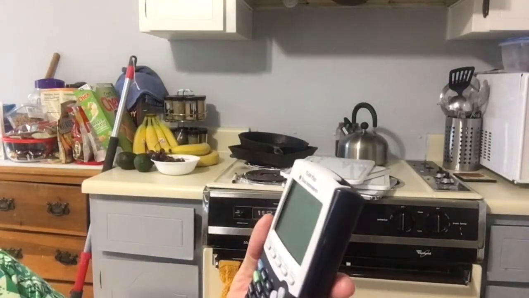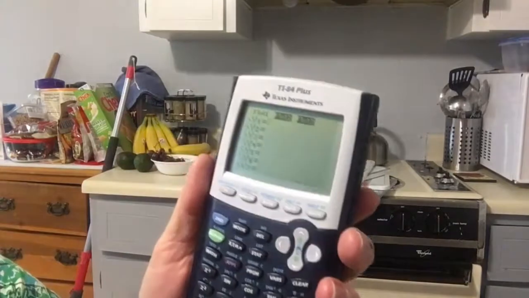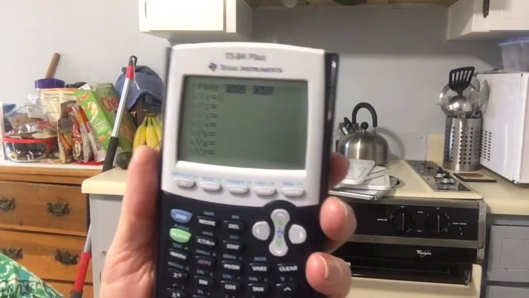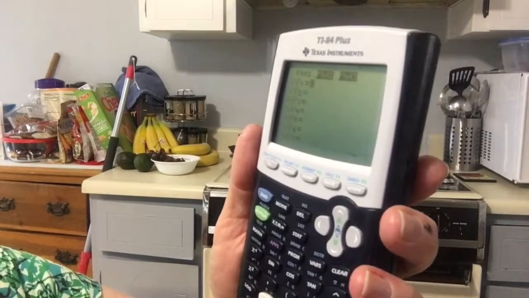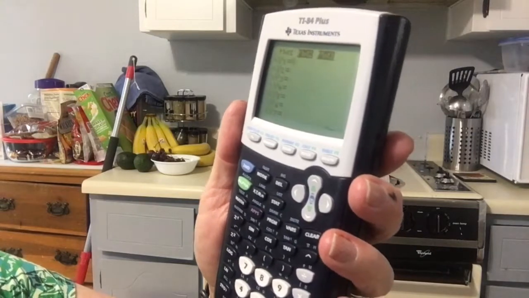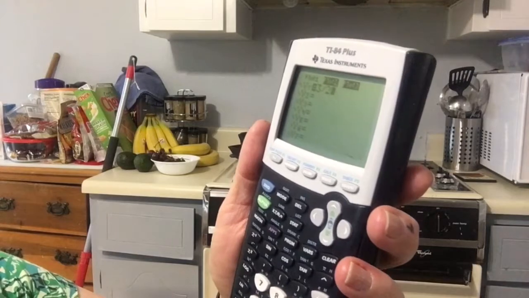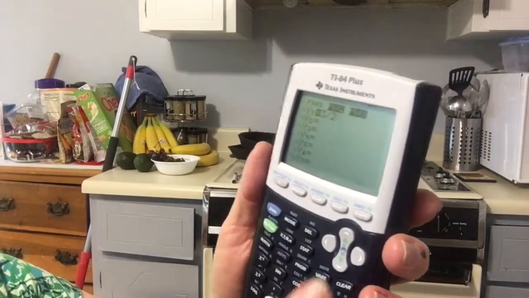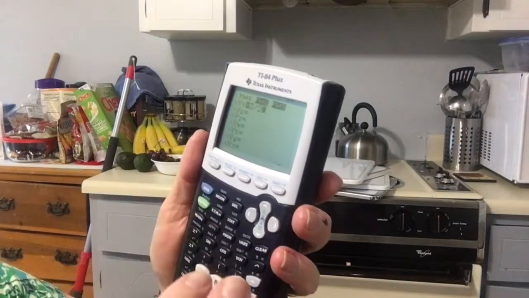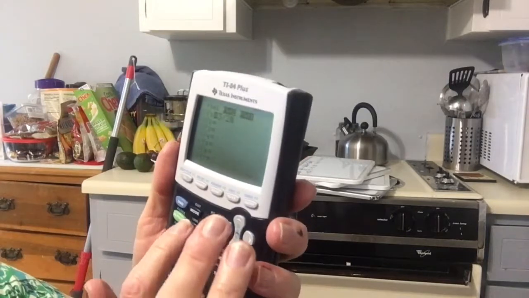So I have pressed the Y equal button to get where I am right now. And so now I'm going to enter in this equation. So y equals 3/2 x. So I'm going to put 3 divided by 2, and then I'm going to do an arrow over because I want to be out of the 3/2 x. I don't want it to go in the denominator. And then I'm going to put my x.